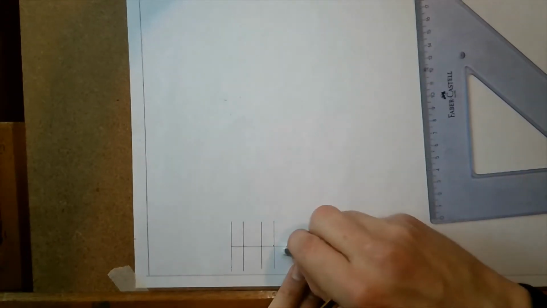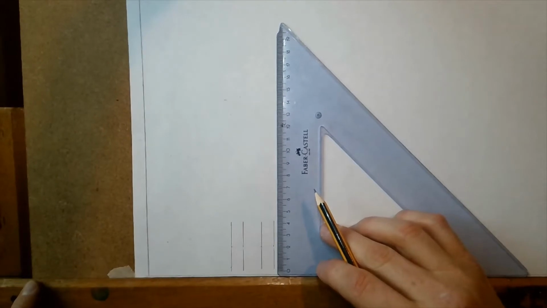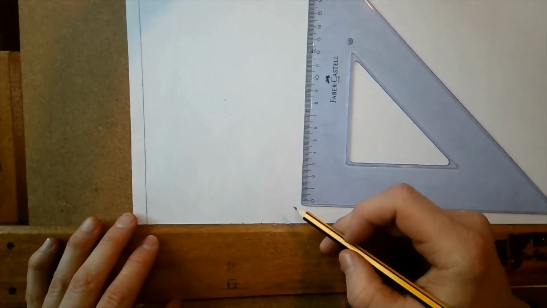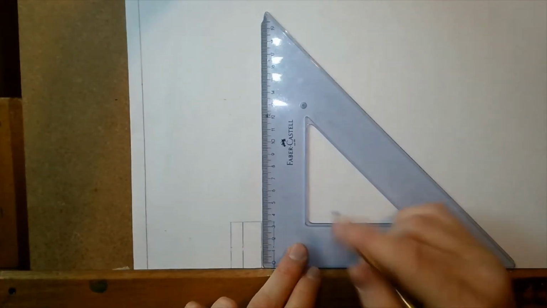I'll just rub out that guideline there now. And I'll just pick a point to be the top of the wall there. Again, it's all light work for the moment.